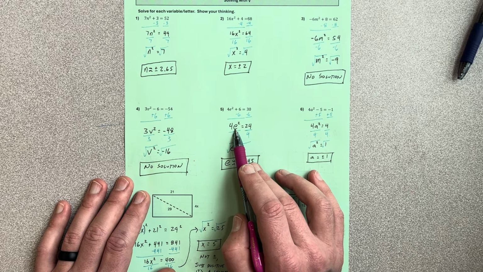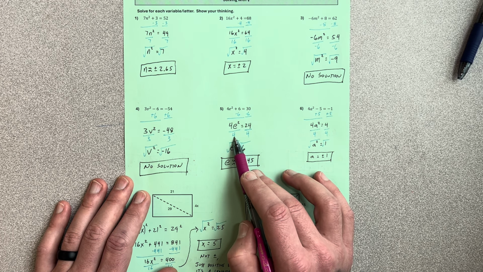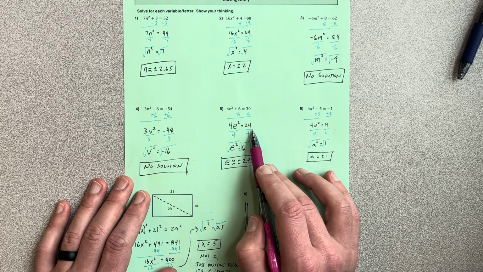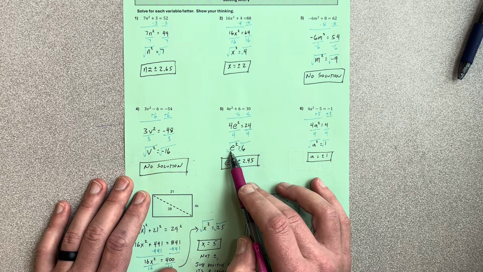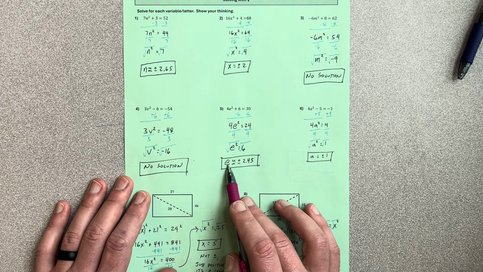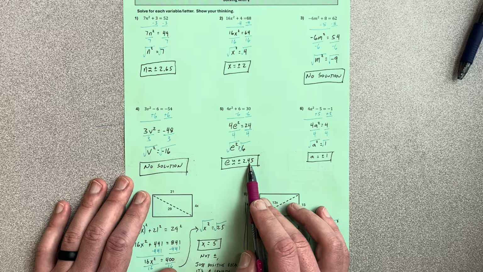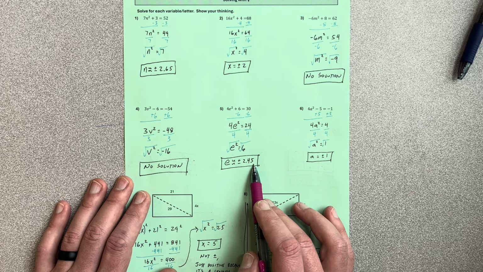Nobody cares what 4e squared is, so let's divide by 4 to turn it into a 1e squared. Divide one side by 4, do it to the other as well. 24 divided by 4 is 6. Find the square root of each side. Throw this into your calculator. That's not a perfect square, and this is where we learn that e is approximately equal to positive or negative 2.45, rounded to the nearest hundredth.